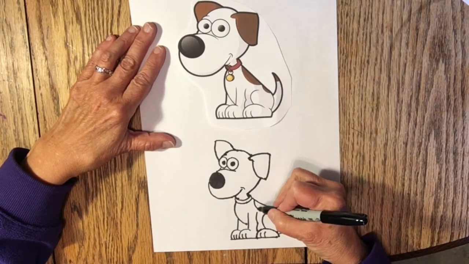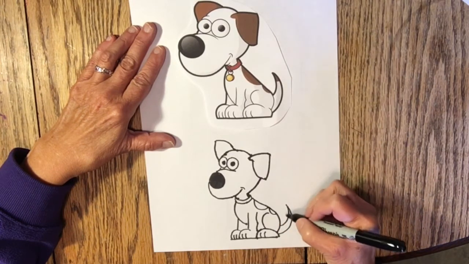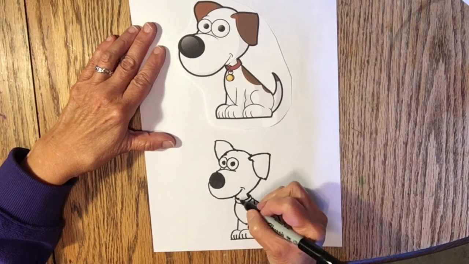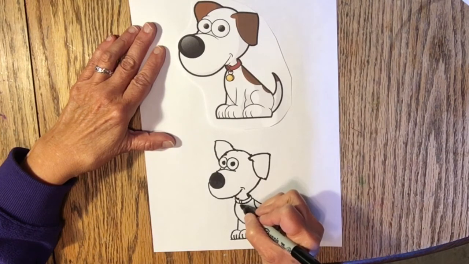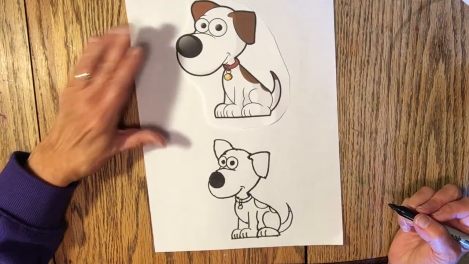Now remember, the whole idea of this is to observe and draw. You don't have to worry about making it look exactly like the picture I'm drawing from or exactly like the one I'm drawing. It's just a matter of observing and seeing the lines and drawing them.